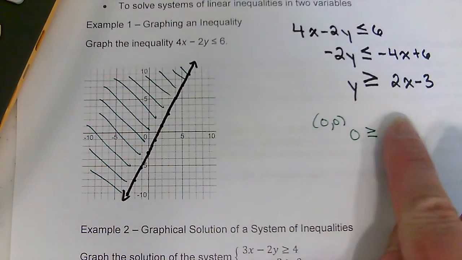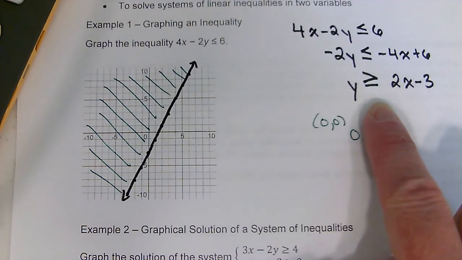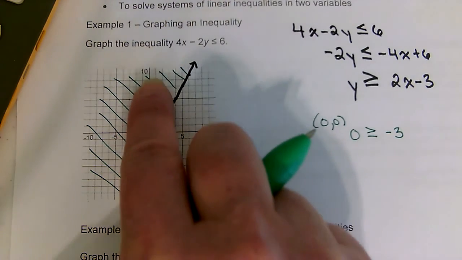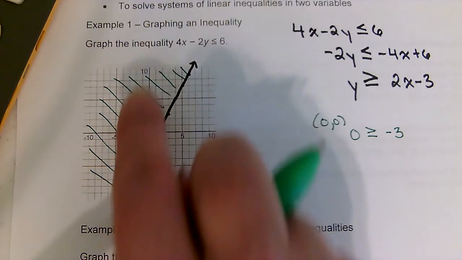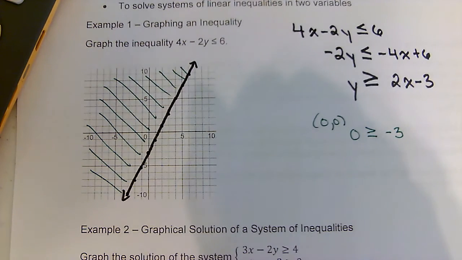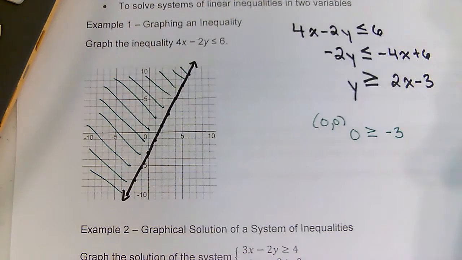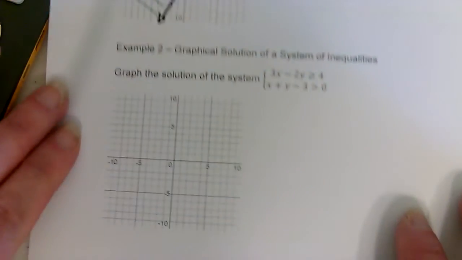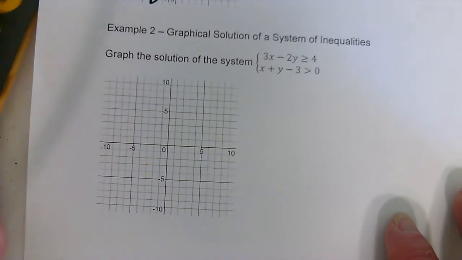Another way you can tell is if y is greater, then we're going to be shading above on the y-axis. So we'll be going this way, which is up. If it had been less than, we'd be going down. Now, in a system of inequalities, we have more than one line being graphed on the same grid.